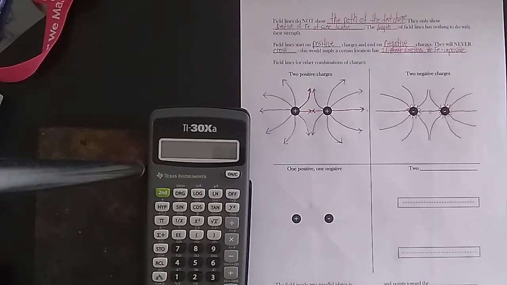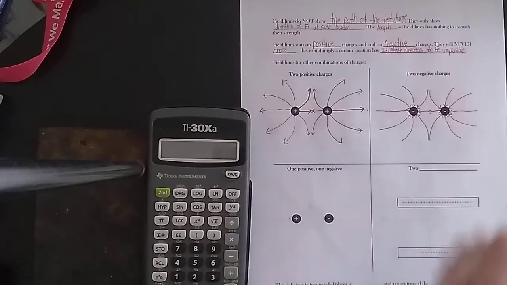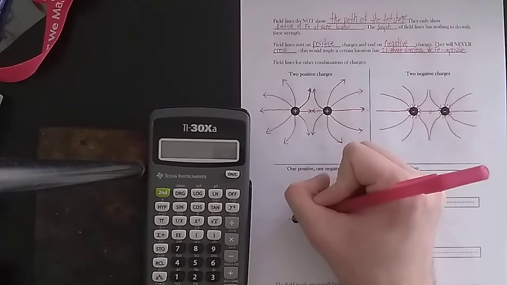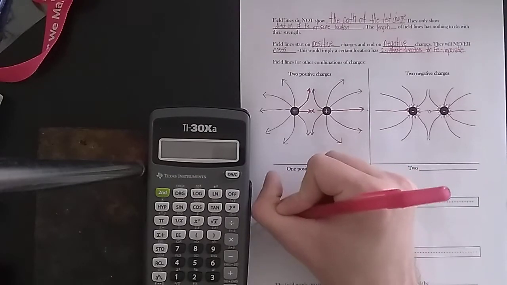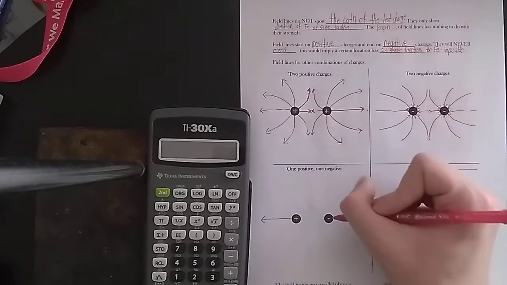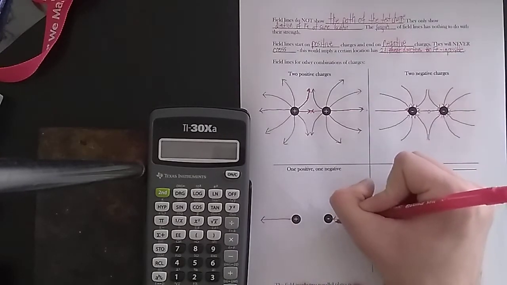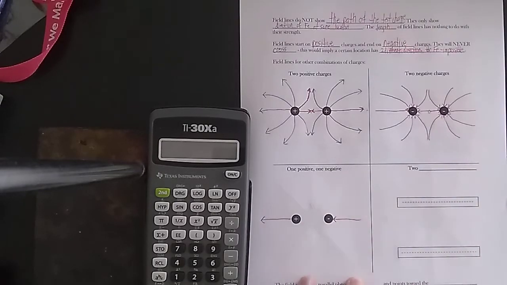Now, what if there's one positive and one negative charge? Well, let's start out here. If we have a positive test charge here, it's going to get repelled by this charge, attracted to this charge, but since it's much closer here, that force is going to be bigger. This is just going to get repelled to the left. For this negative charge, if we put a test charge right here, it's going to get attracted to the negative, repelled by the positive. But since the negative charge is so much closer, the arrow is going to point that way. Again, notice the arrows are starting on positive charges, ending on negative charges.